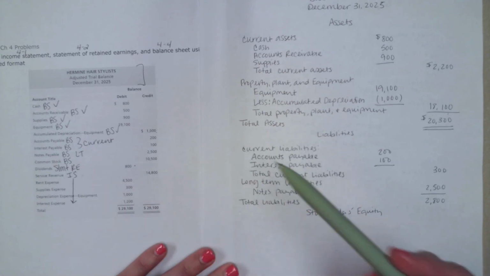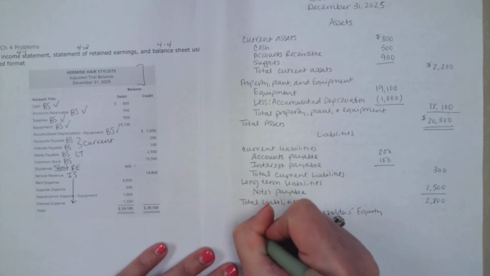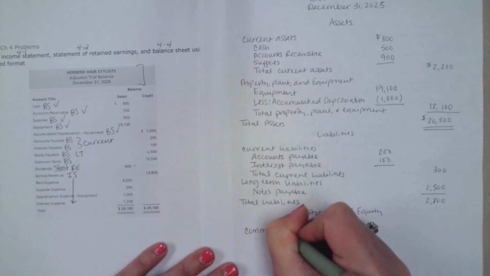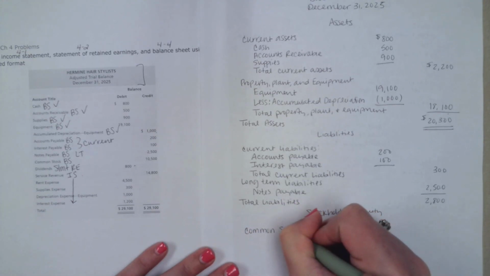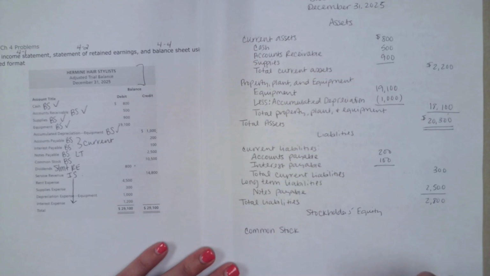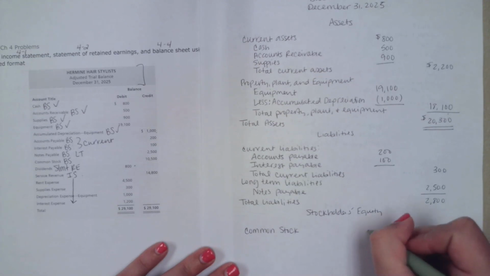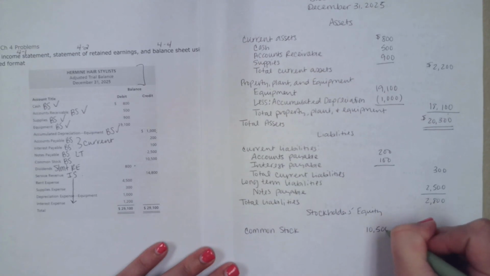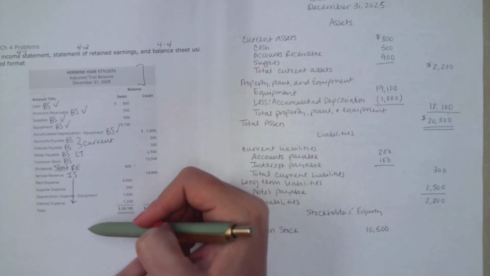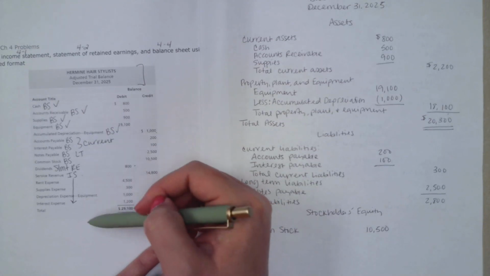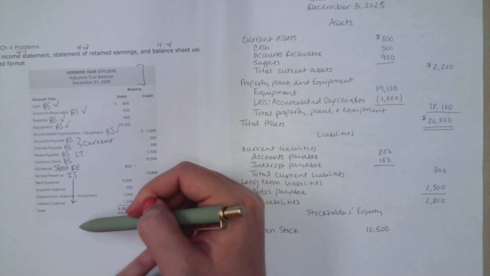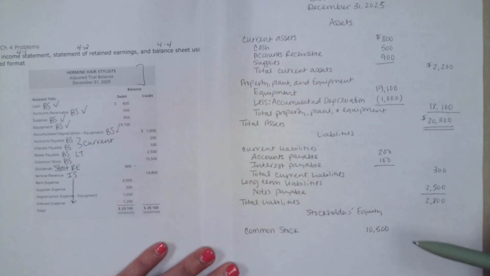We have common stock left, and it is 10,500. And if you look, everything on this adjusted trial balance we have used and marked off. There's one piece of equity that is left.